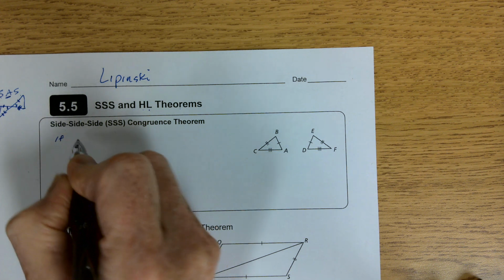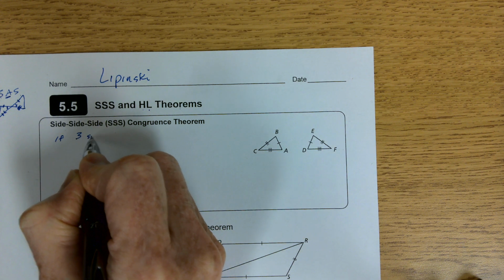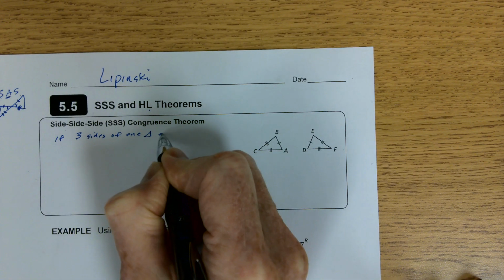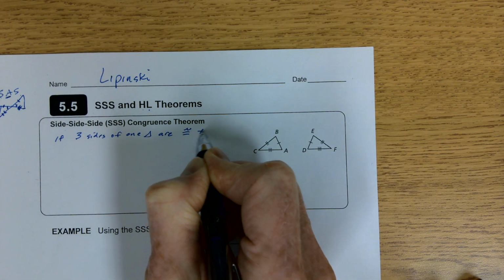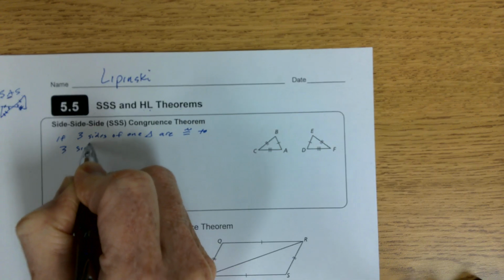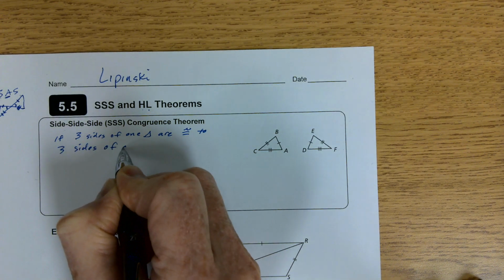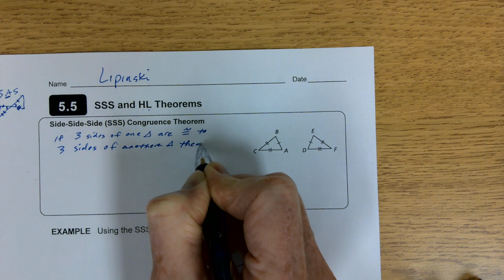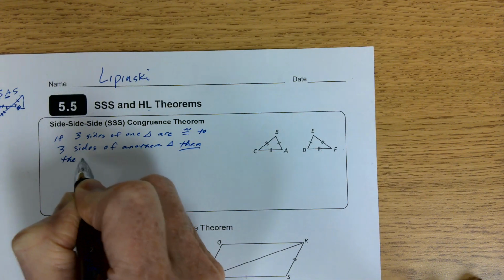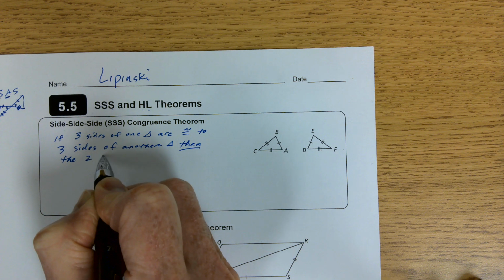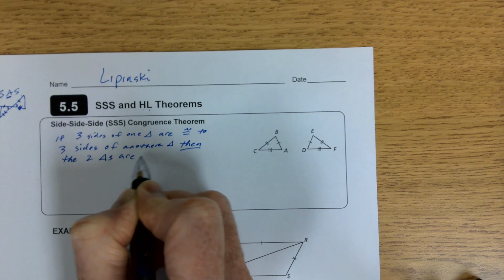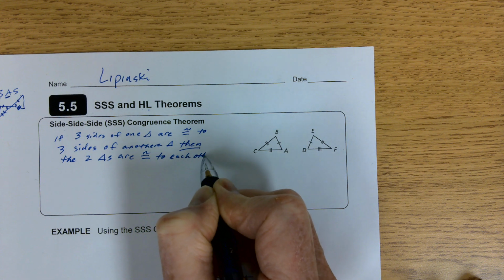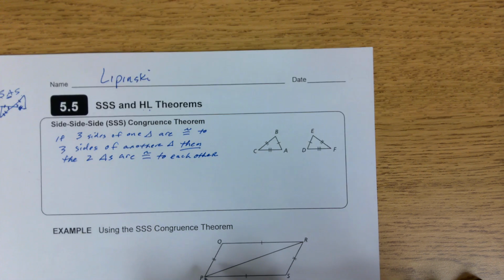If three sides of one triangle are congruent to three sides of another triangle, then the two triangles are congruent to each other. That's it. That's all you gotta do.